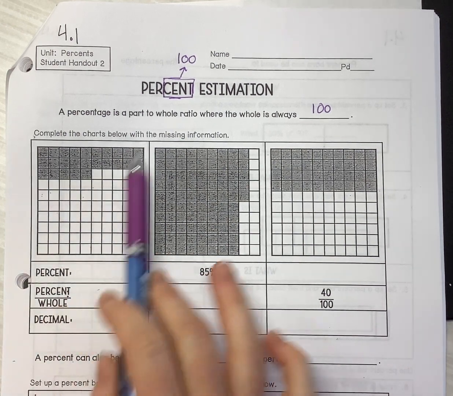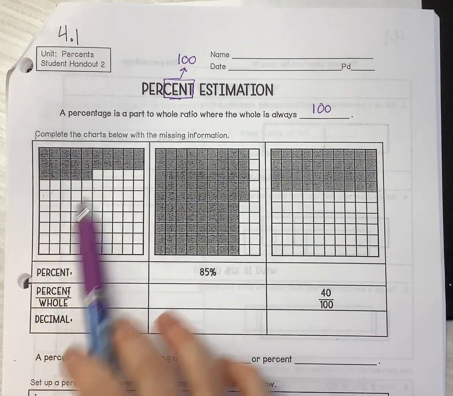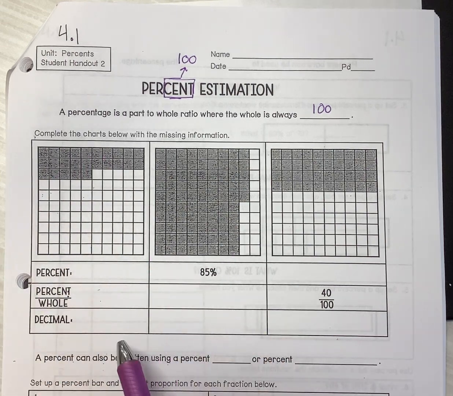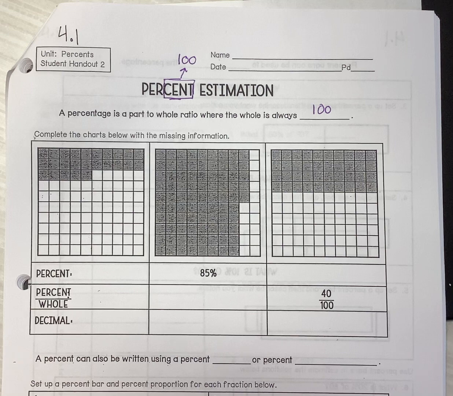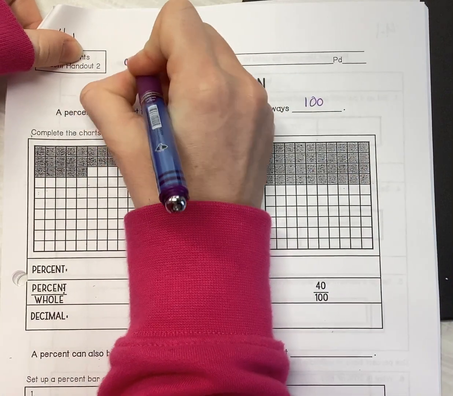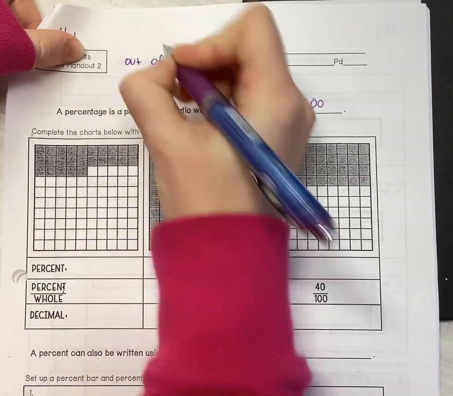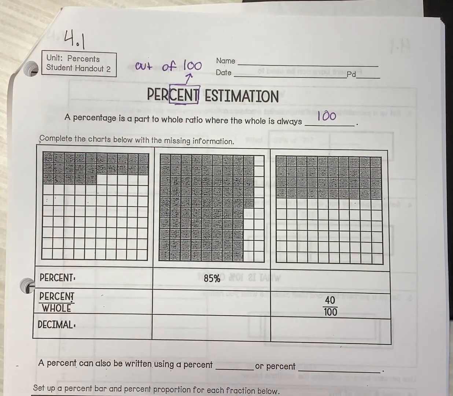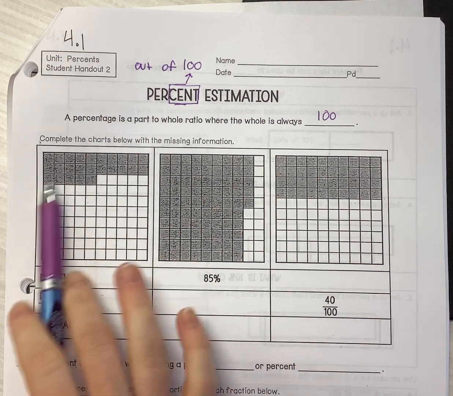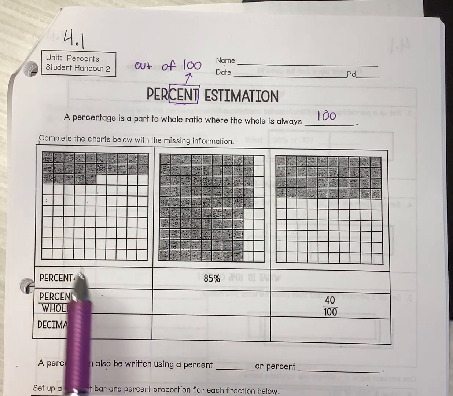On this one, these are 10 by 10 grids, so there's going to be 100 squares in each of these. So how many out of 100? Percent means out of 100. Let's add that to the top. Percent means out of 100. So how many out of 100 are filled in?